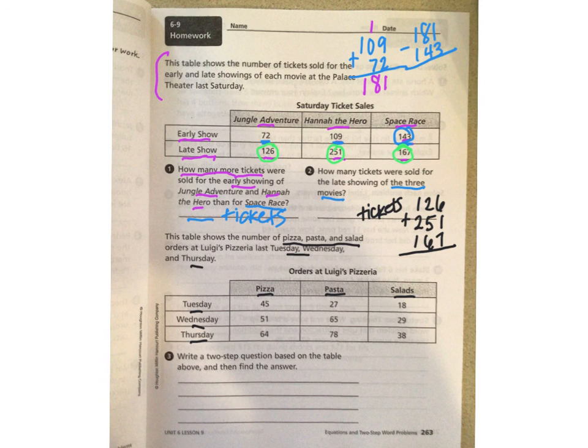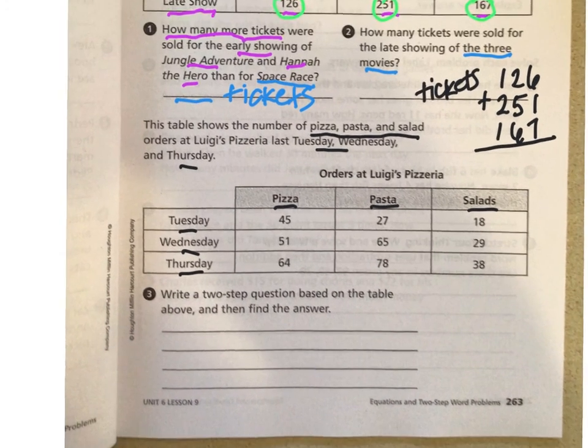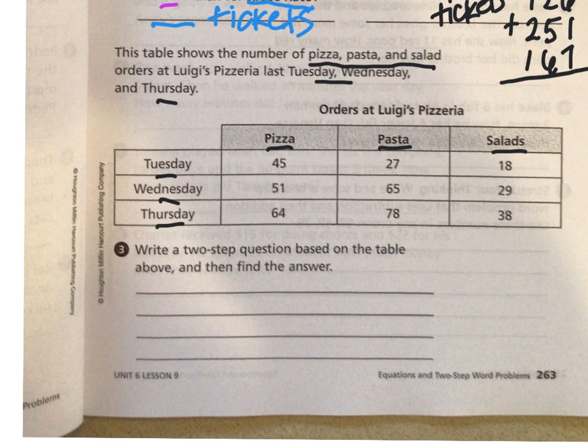You actually get to write a question. So you could say, how much pizza and pasta were sold on Tuesday? And then you're going to answer your question that you made. Okay, so you're going to write it down here. You can pick whatever you want. Pick your favorite foods. Maybe you want to say how much pizza, pasta, and salads were sold on Thursday.